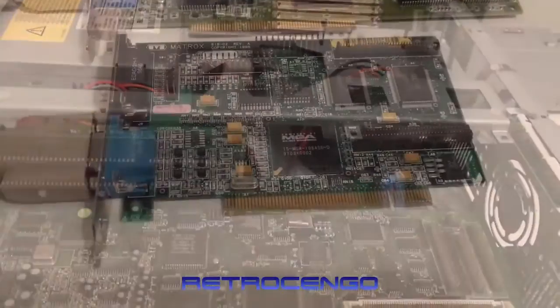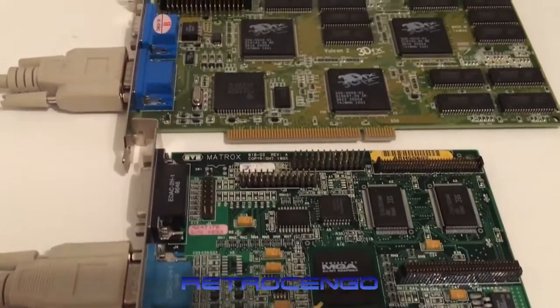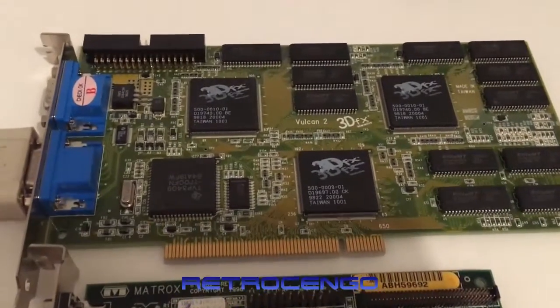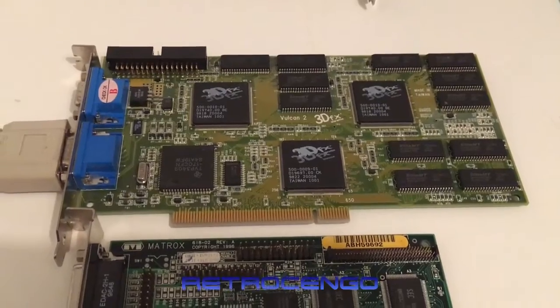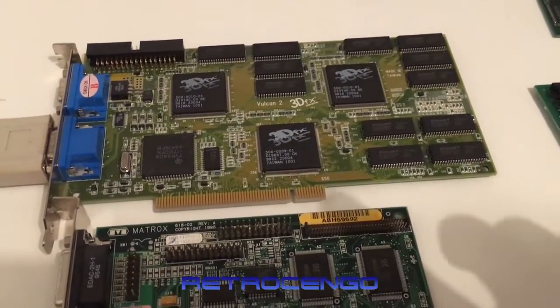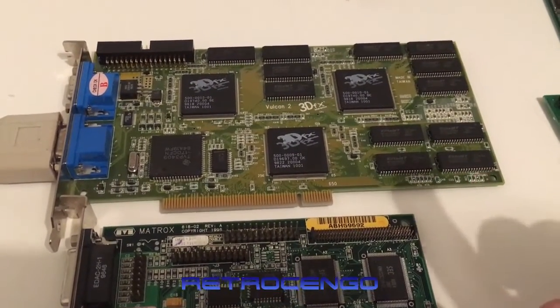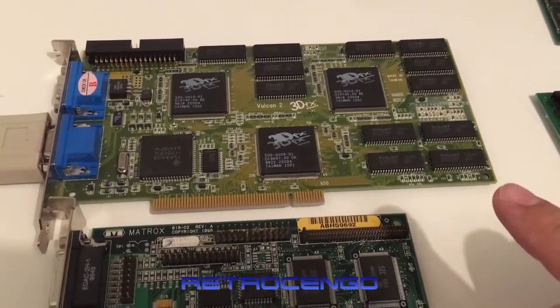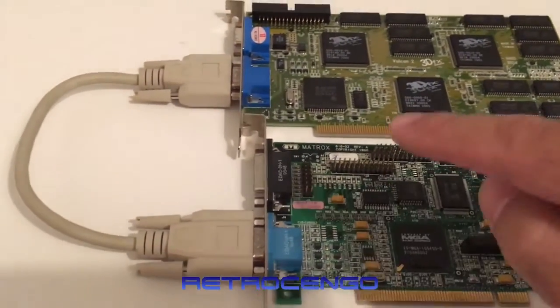So the last card I'm gonna talk about and ask you guys about is this one, Voodoo 2 3DFX. I've been told, I'm not sure, but it's a Voodoo 2 graphics card, 3DFX Voodoo 2 with 8 megabytes of RAM. And as you can see, it's daisy chained.